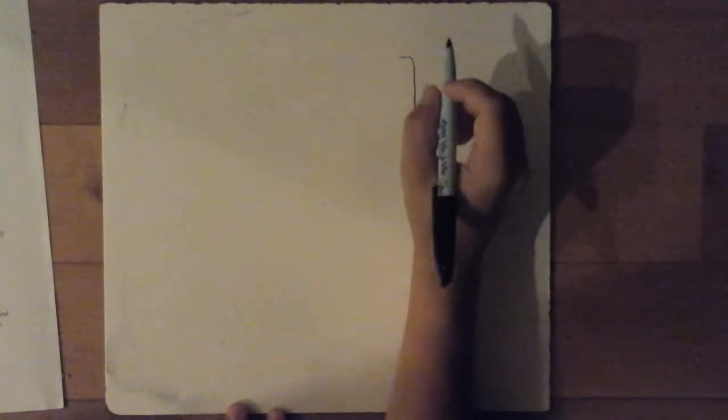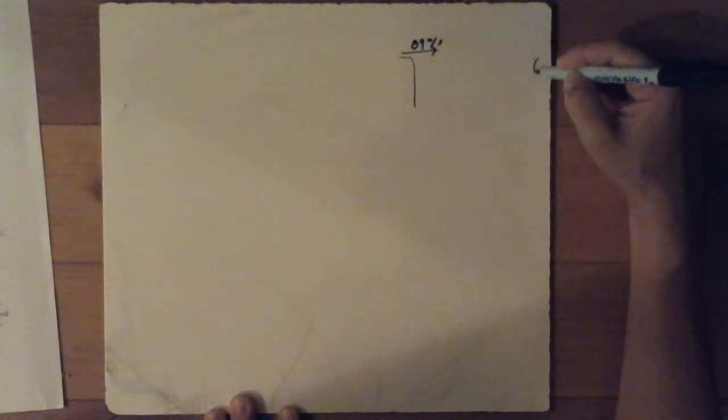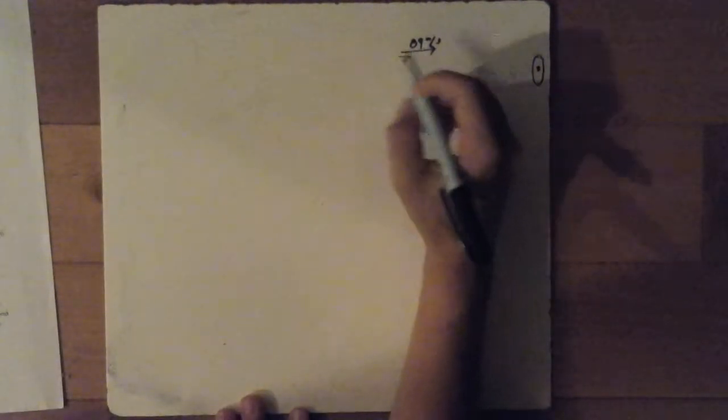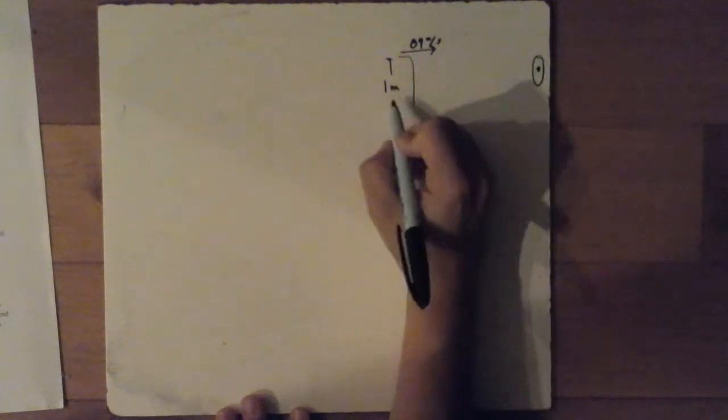Number 6 says an arrow is fired horizontally with a speed of 89 meters per second directly at a bullseye of a target that is 60 meters away. So 60 meters away, we have a target. When it is fired, the arrow is 1 meter above the ground. How far short of the target does it strike the ground?